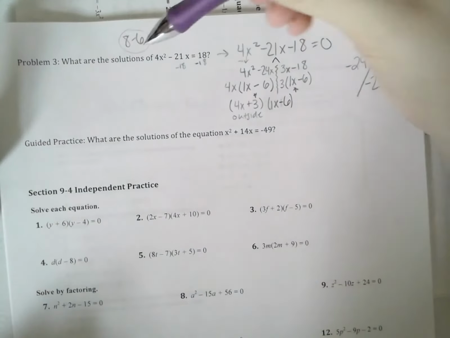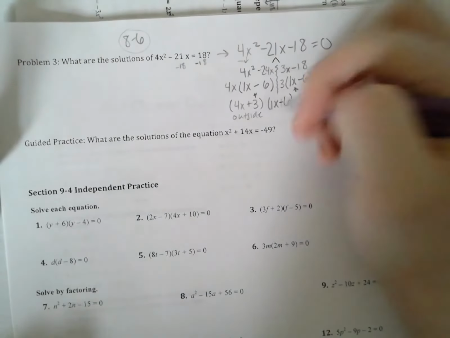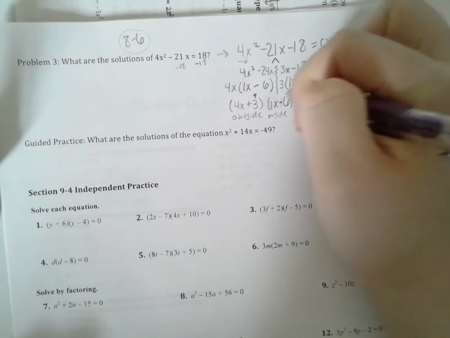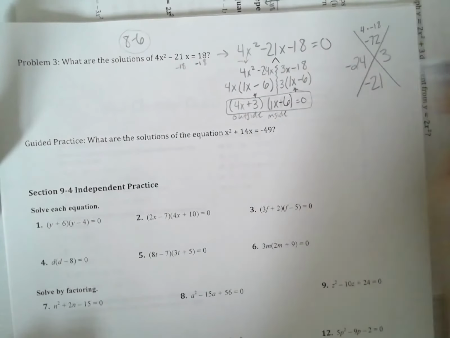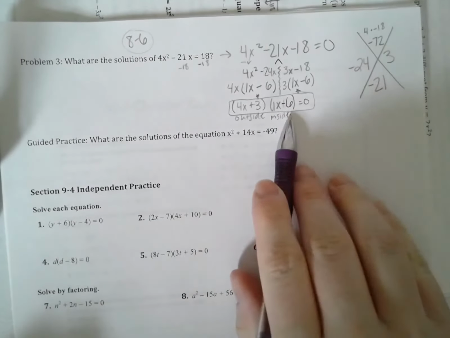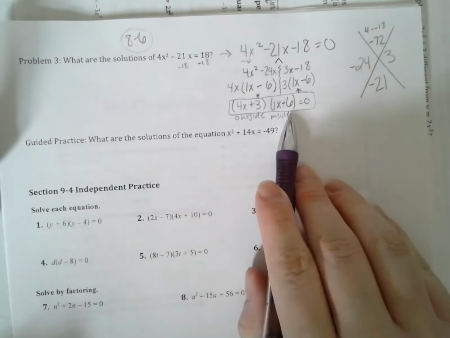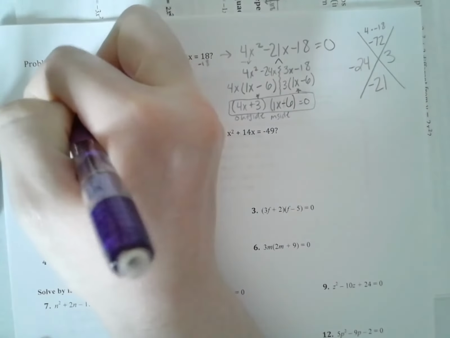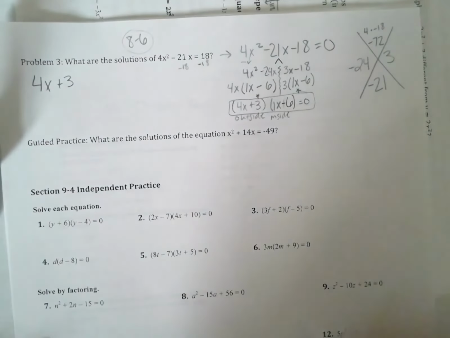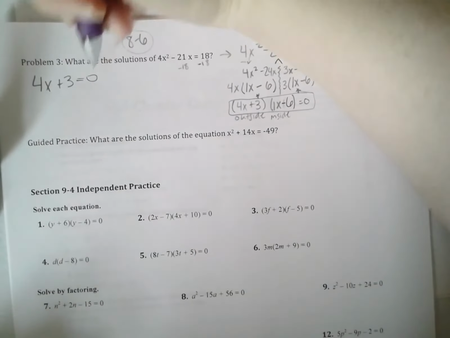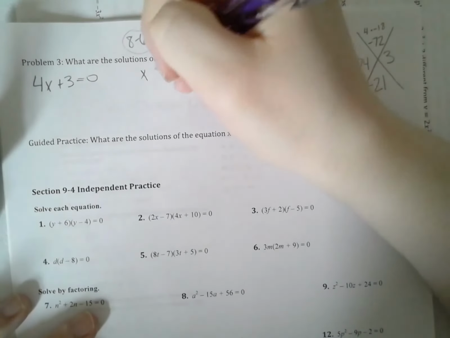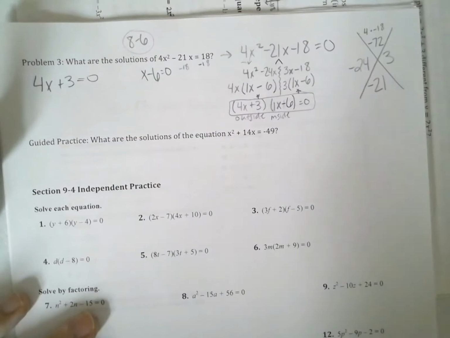Okay, so again, that was 8.6. We're going to take this a step further, and we're going to set this equal to 0. So I have to take each of these parentheses separately and set it equal to 0. So my first one was 4x plus 3. So I take 4x plus 3, and I set that equal to 0. My second one is x minus 6 equals 0.